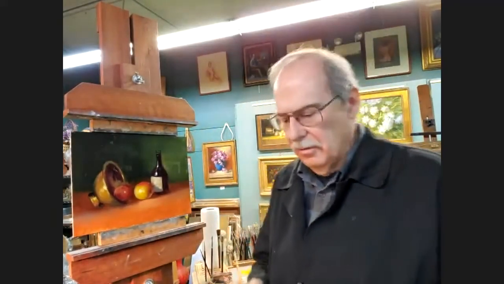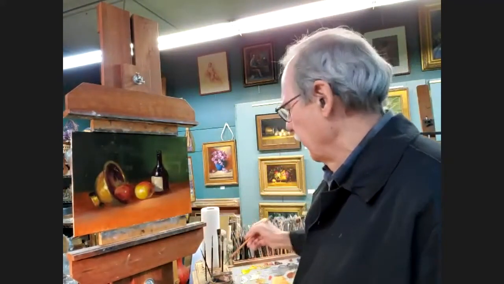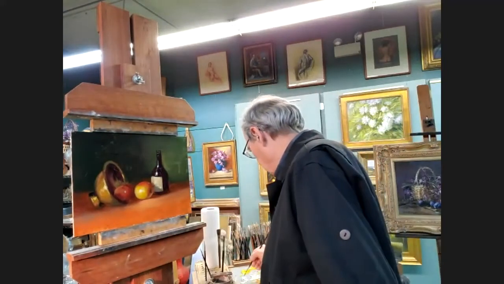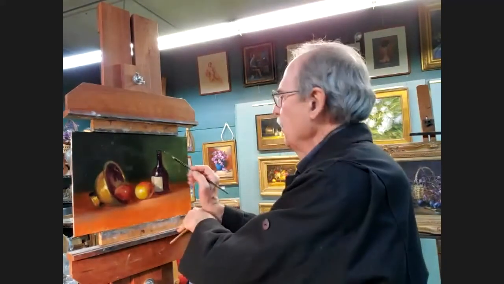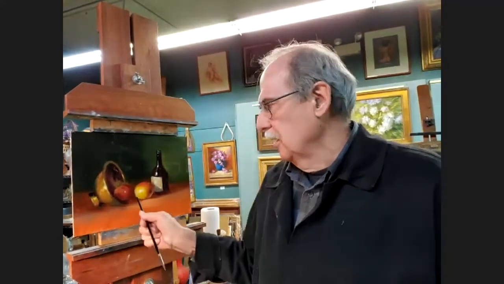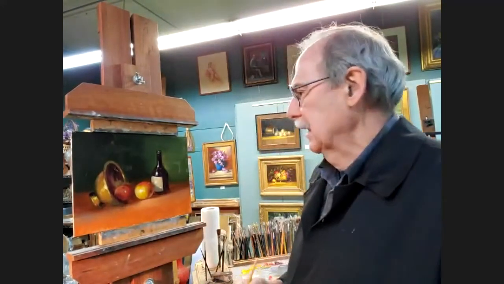So when I put a highlight on, it's really good at the top. I'd suggest build up your lights really thick and opaquely. Try to keep the darks thinner, even transparent if you can. I mean, that's good technique.